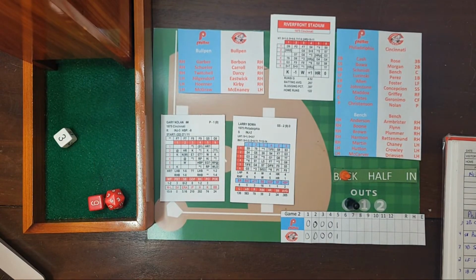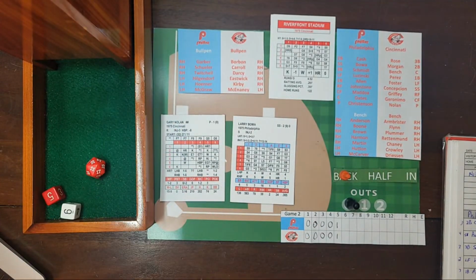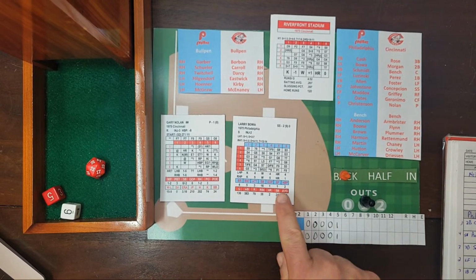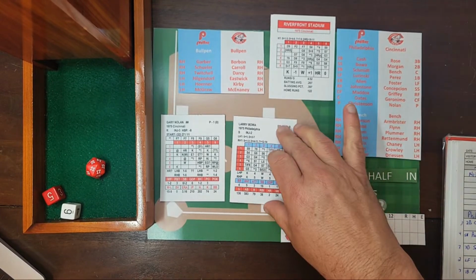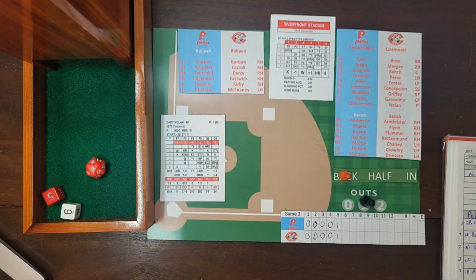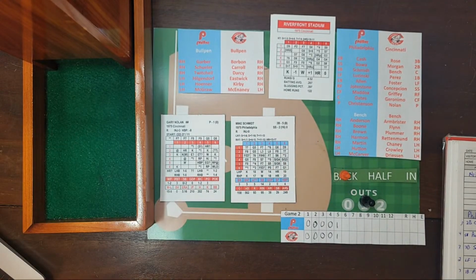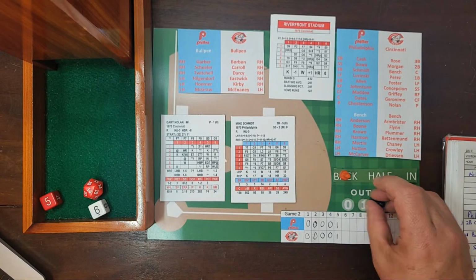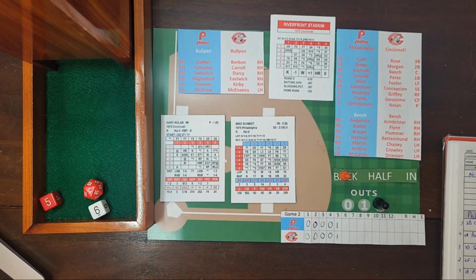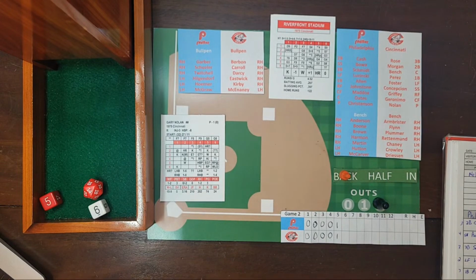6-3, strikeout chance too high. Larry Bowa doesn't strike out much. 5-6 is a pop-up right to Gary Nolan. You don't see that happen very often, but he's got that P1 right on his card. So Bowa must have done it at least a little bit. And that's 1 away for Mike Schmidt. 6-1, blank for Nolan. Another one of those blanks on his card. Schmidt, 5-6. He's going to fly to left, and Foster puts it away. 2 up and 2 down for the Bull, Greg Luzinski.